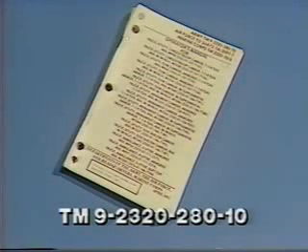That concludes the orientation operations of the Humvee. You have been shown the driving conditions under which this vehicle will operate, the operation of the winch, and the before, during, and after preventive maintenance checks and services to be performed on this vehicle. For any additional information about the Humvee, refer to the Operator's Manual, TM 9-2320-280-10.